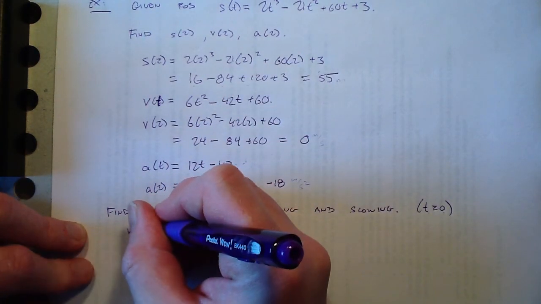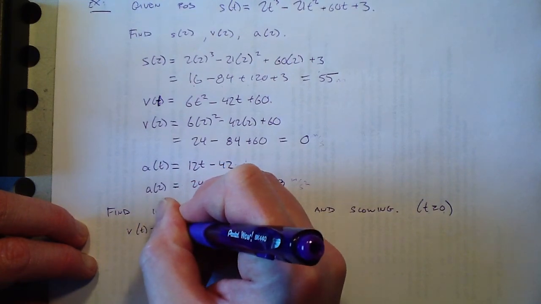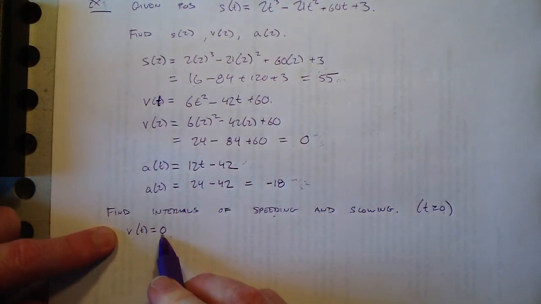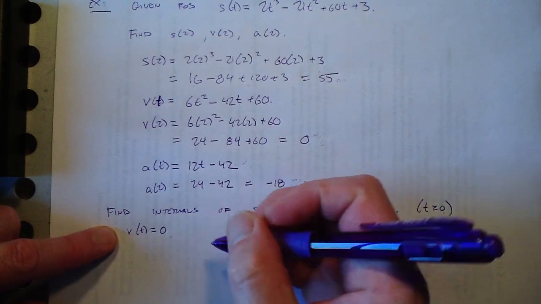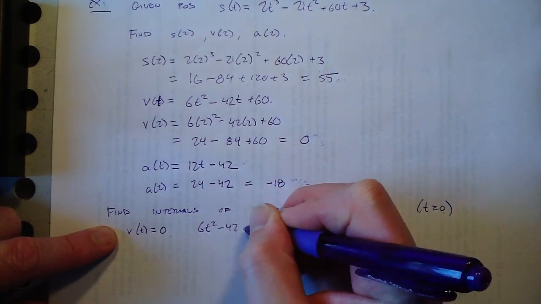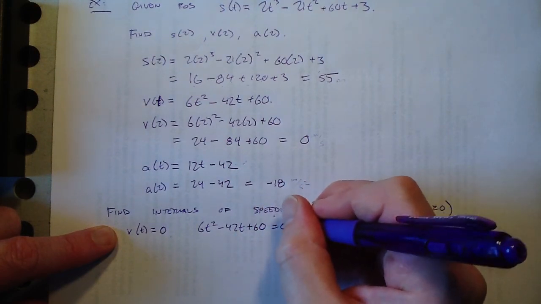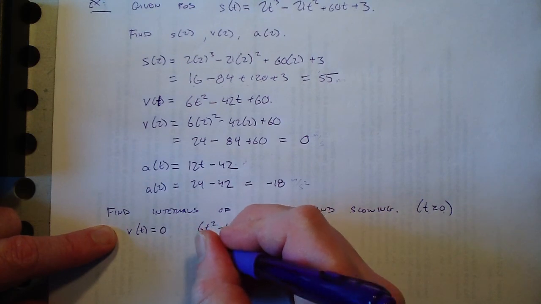Okay, so let's take our velocity function and set it equal to 0. Right? We want to know where it's turning around. So 6t squared minus 42t plus 60 equals 0. Factor out a 6.